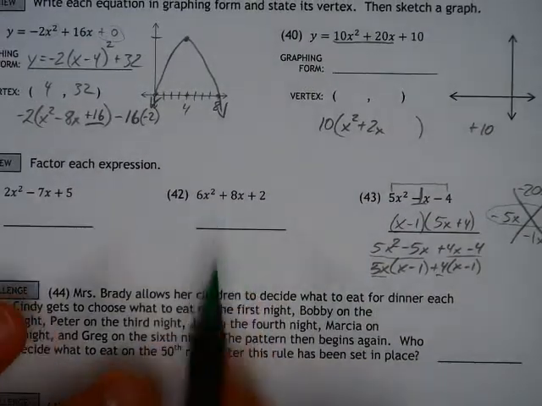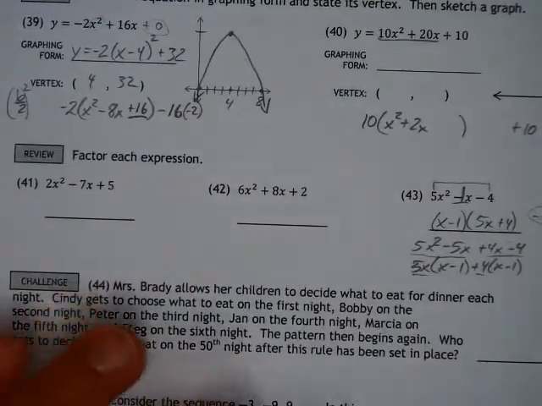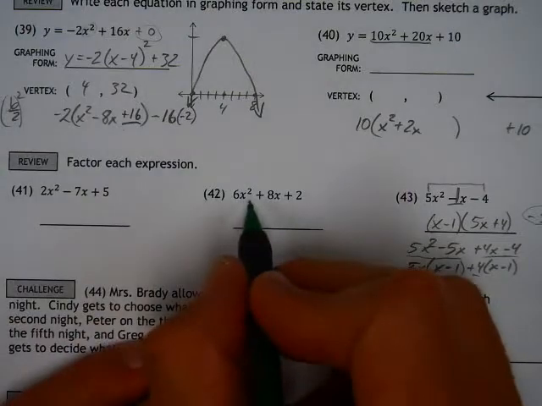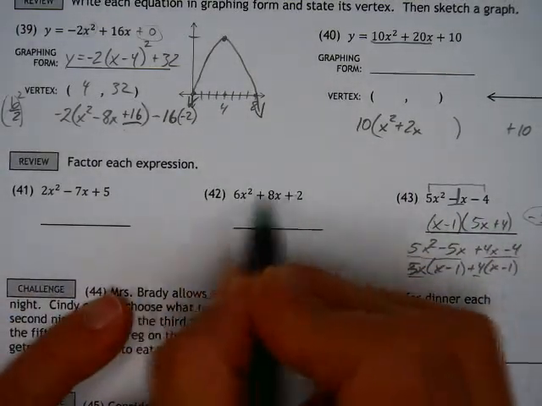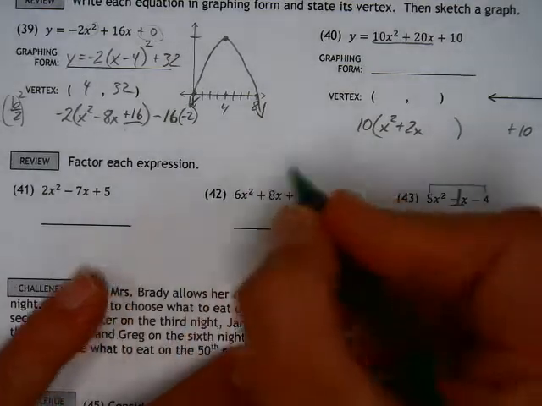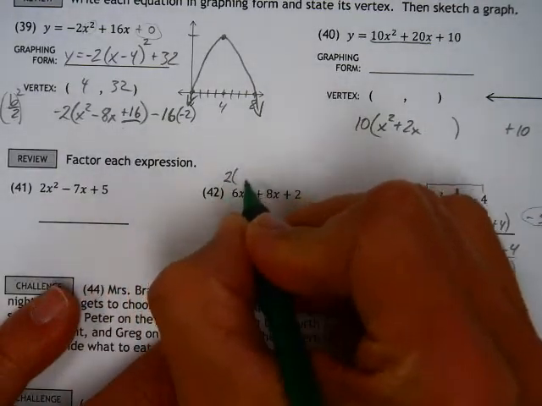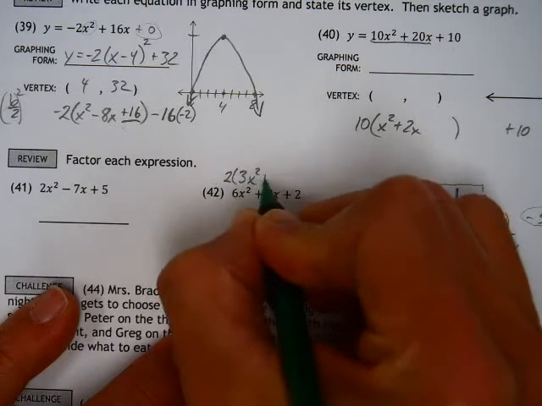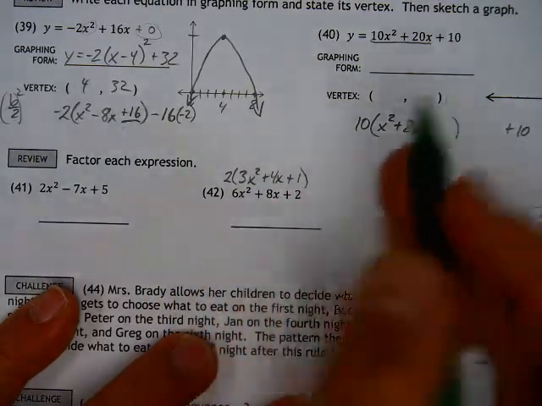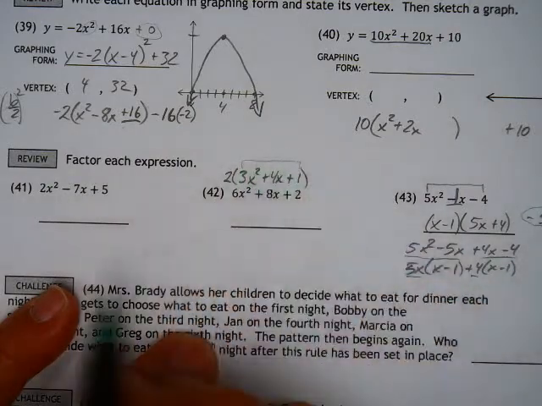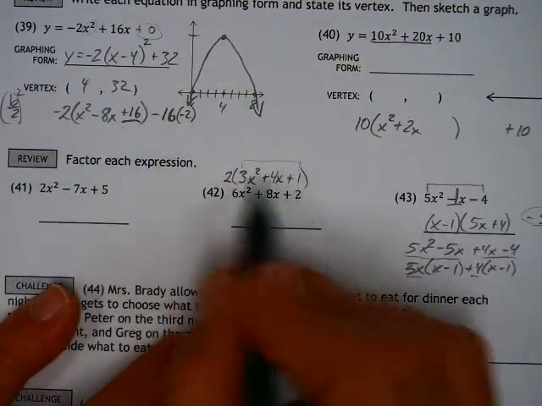However, the reason I left 42 for the end is because we can kind of work up to this. What this had different than the other two is that this had a 2 that could be removed. So step 1 really needs to be, let's get there. You got a 3x squared plus 4x plus 1. And now at this point, you can do your diamond and box, but let me just suggest something else here for this one.